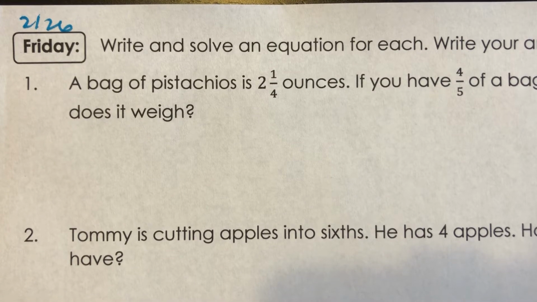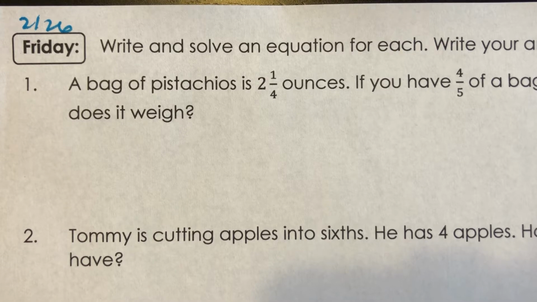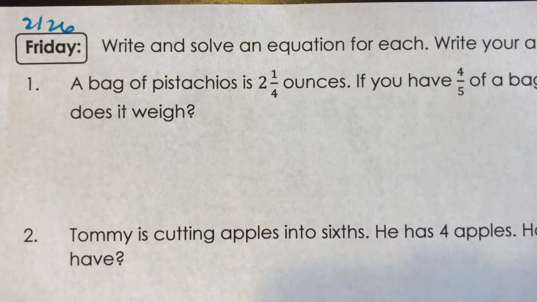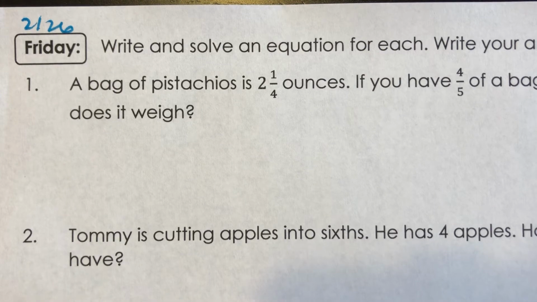So we have a whole bunch of math stories on our bell work today, and I'm guessing that you've seen it's either multiplication or it's division, one of the two. And our job is to figure out which one and solve them out. We're supposed to write and solve an equation for each, and our answer should always be in simplest form.